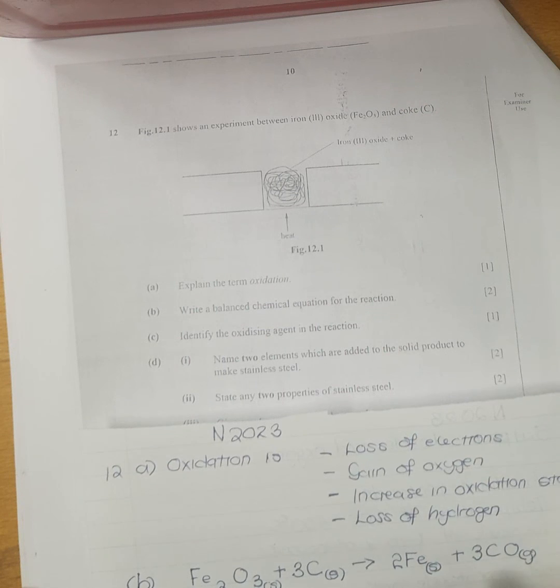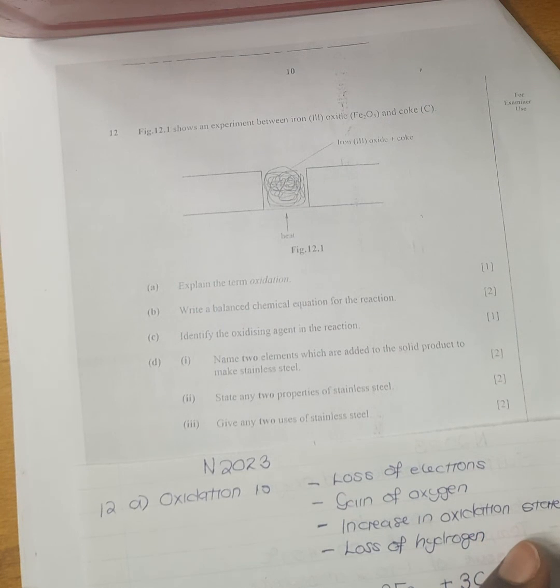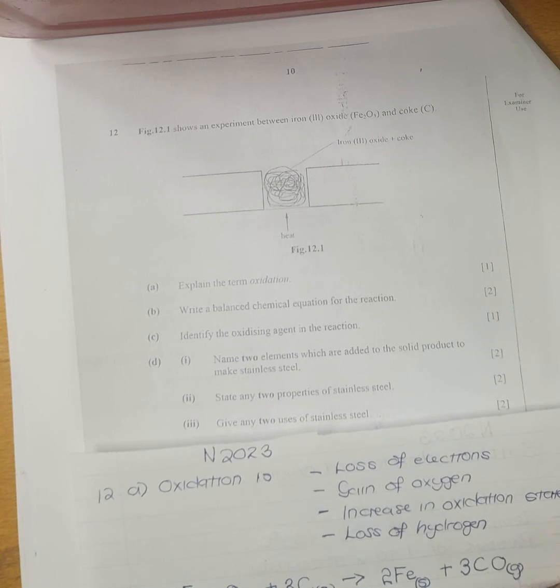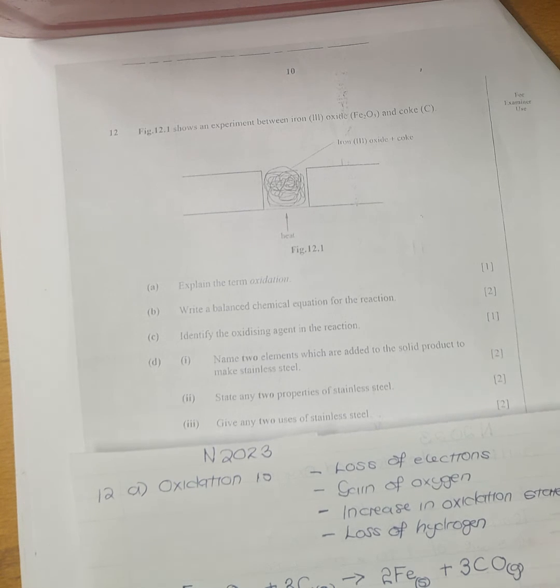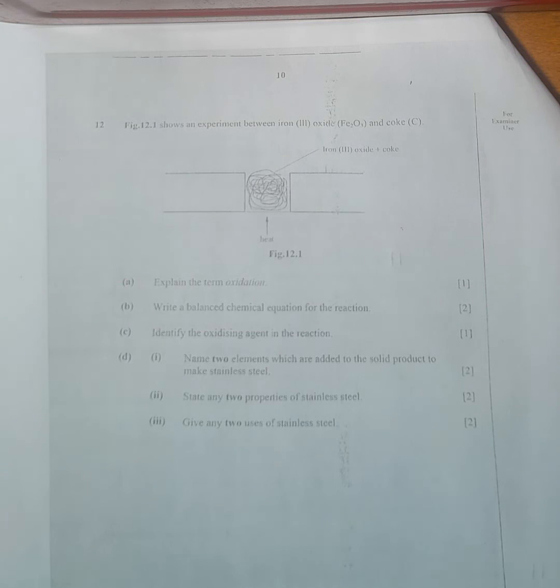And then on D part 1, we are supposed to name 2 elements which are added to the solid product to make stainless steel. So we are going to use chromium and nickel. And then on part 2, we are supposed to state 2 properties of stainless steel. The properties of stainless steel are corrosion resistance, high tensile strength, very durable, temperature resistance, attractive appearance, and recyclable.